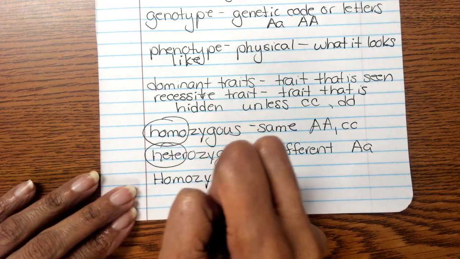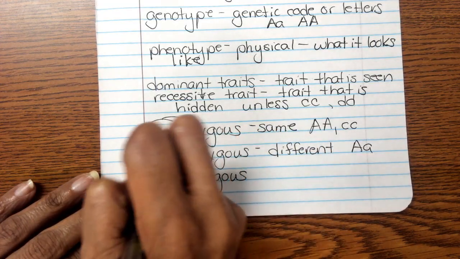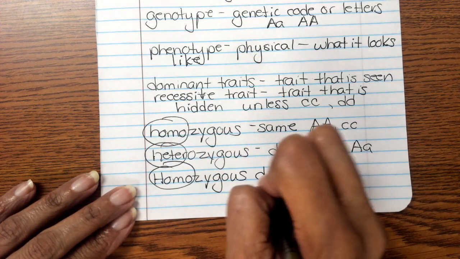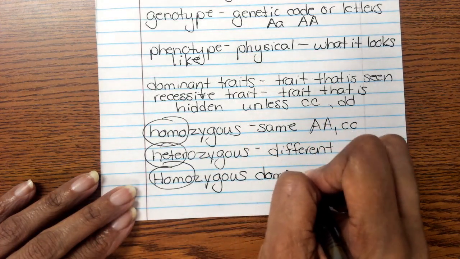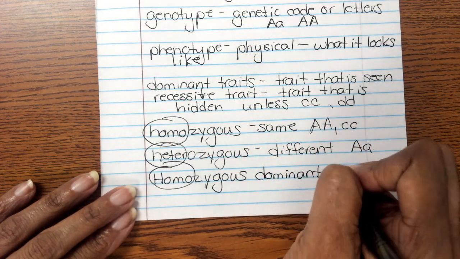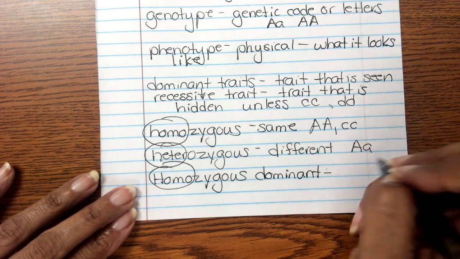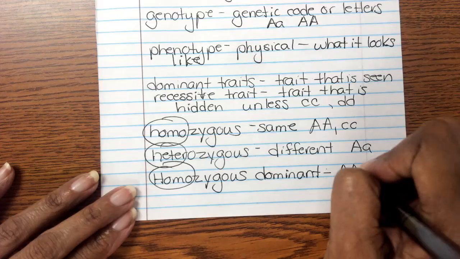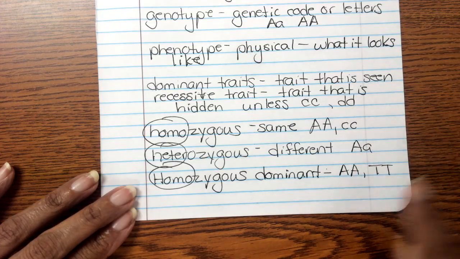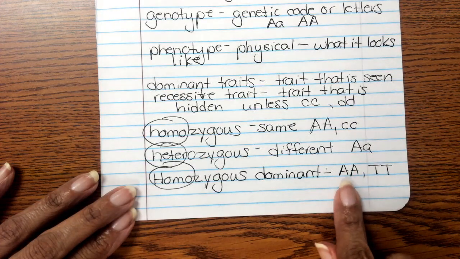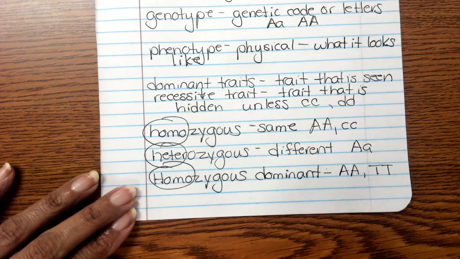Okay. And then we talked about homozygous dominant. So dominant trait is the trait that is seen. So homozygous dominant would be 2 capital letters, because it's a dominant trait because it's capital, and 2 capitals makes it homozygous.